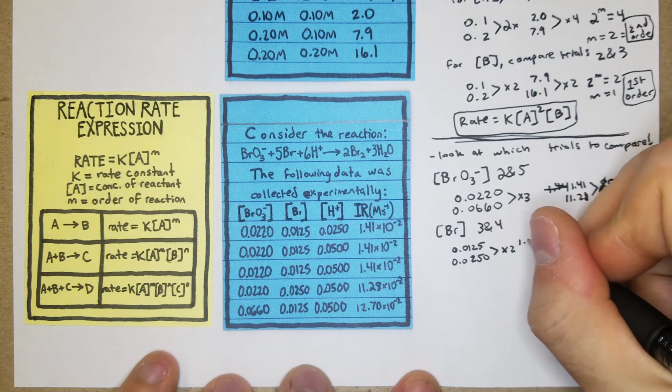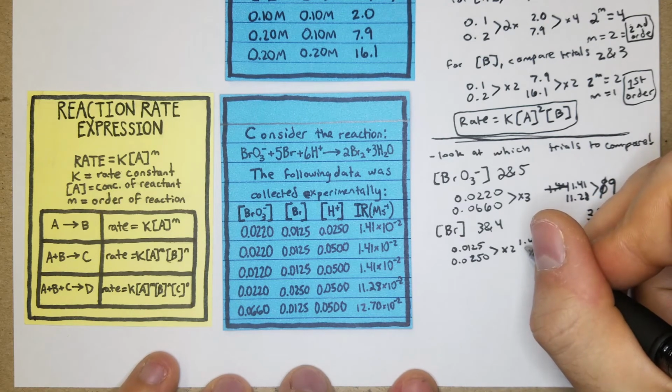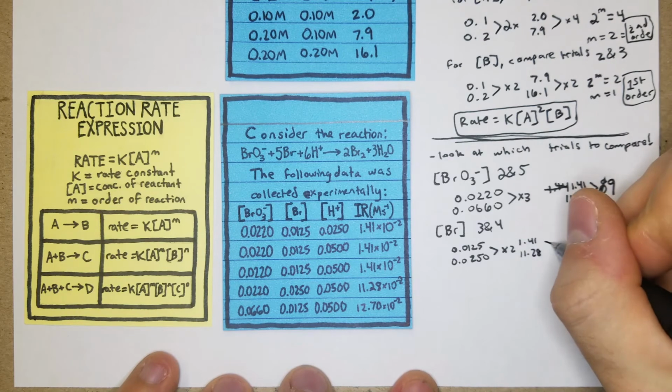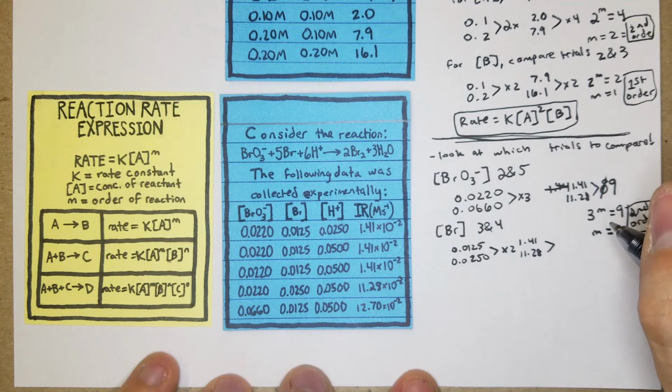We'll compare those rates, 1.41 to 11.28. So in this case, let me see what I got here, 1.41.